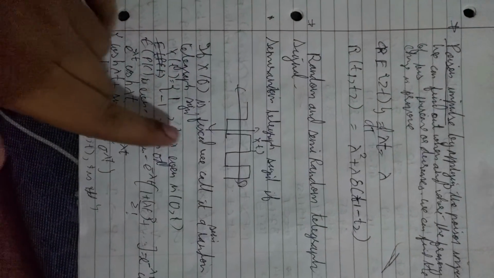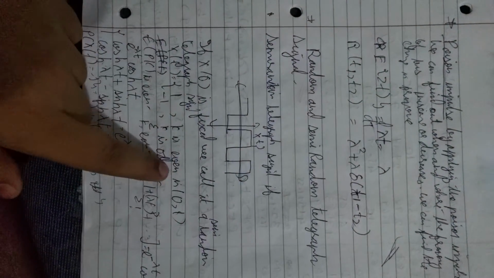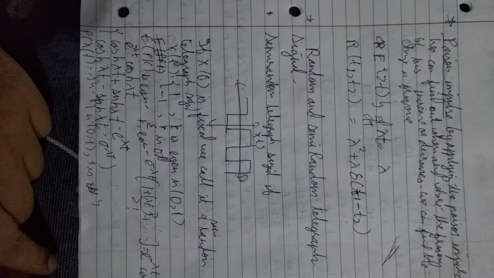So first, finding it out for the semi-random telegraph signal, it is given as 1 if k is even in the time interval 0 to t, and minus 1 if k is odd. Now similarly putting it in the equation, we get 1 for the even number of terms. So taking the number of terms even, we get e raised to minus lambda t into 1 plus (lambda t) raised to 2 upon 2 factorial plus (lambda t) raised to 4 upon 4 factorial, and so on.